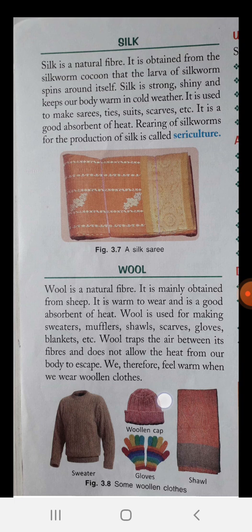Next, wool. Wool is also a natural fiber because we get our wool from sheep. It is mainly obtained from sheep. It is warm to wear and it is also a good absorbent of heat. Wool is used to make sweaters, mufflers, shawls, scarves, gloves, and blankets.